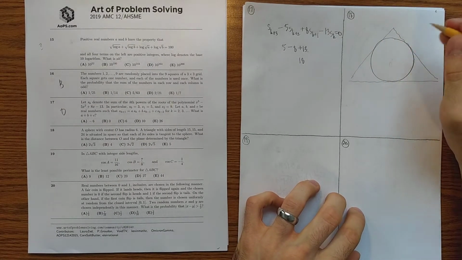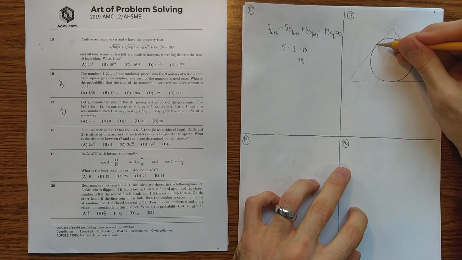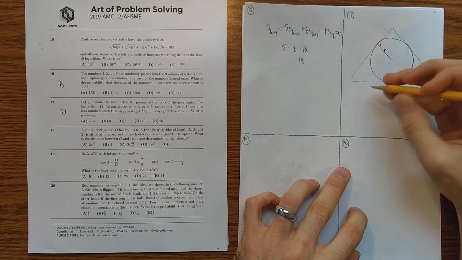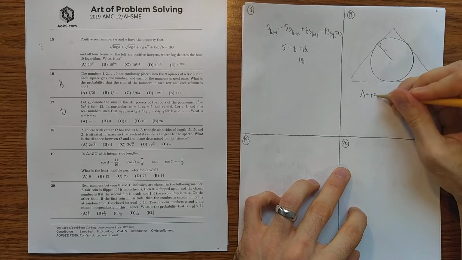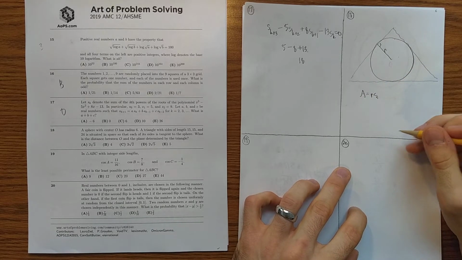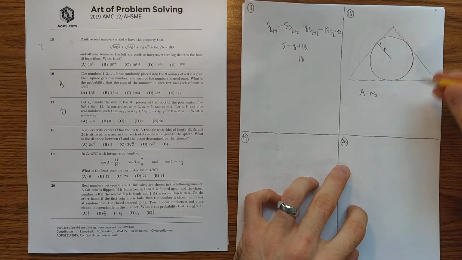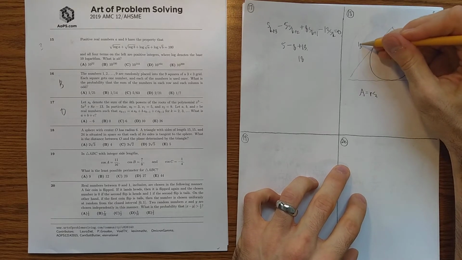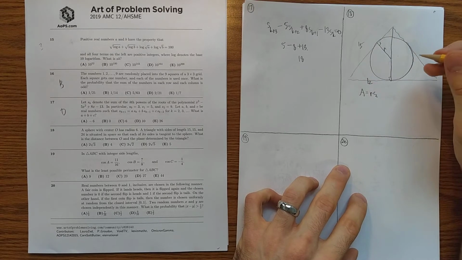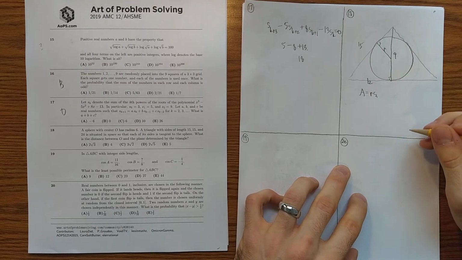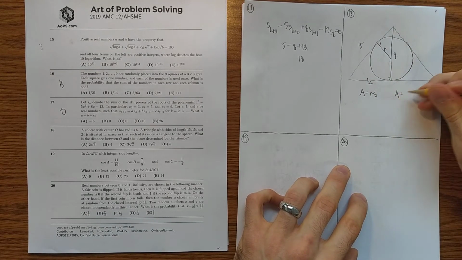All right, so I need to know this radius, which is the inradius, and I know that the area is equal to radius times semi-perimeter. So we need the area of this thing. It's 15. This thing is 24, so it's 12. 9, 12, 15. The area is 9 times 12, which is 108.